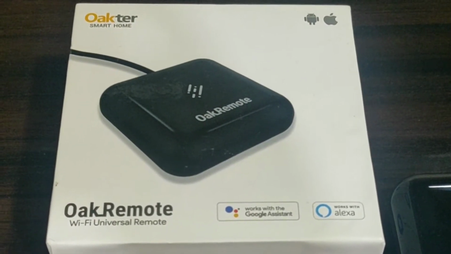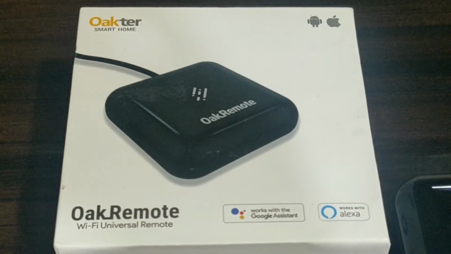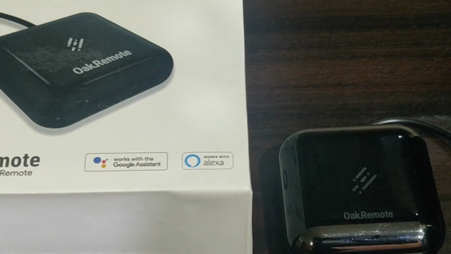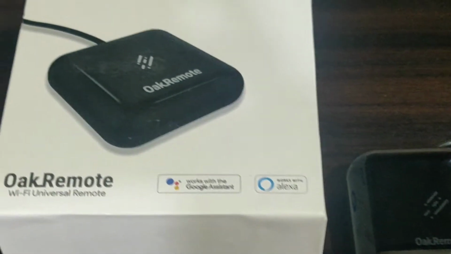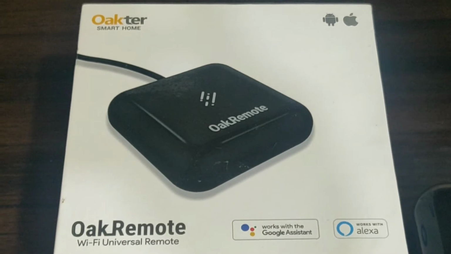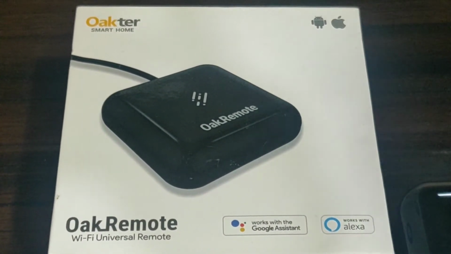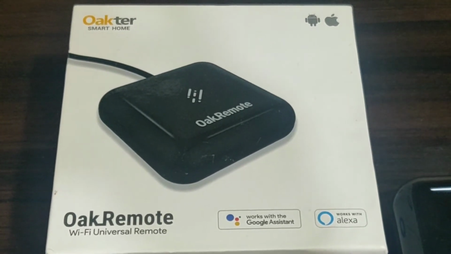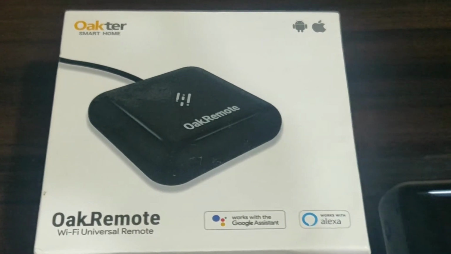So for example, air conditioner. It can act as a remote for your air conditioner. You don't need to use your individual air conditioner remote. Similarly, it can act as a remote for, for example, your Tata Sky or any of your set-top boxes. So you don't need to maintain another specific remote for your set-top box.